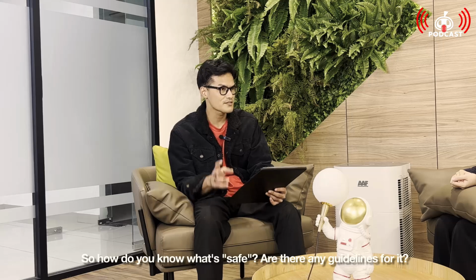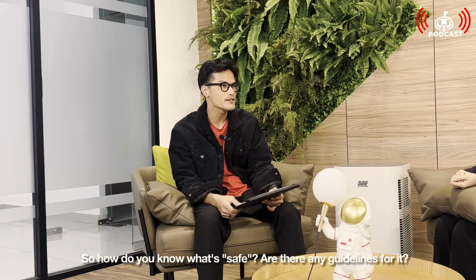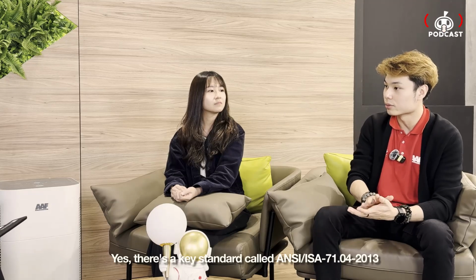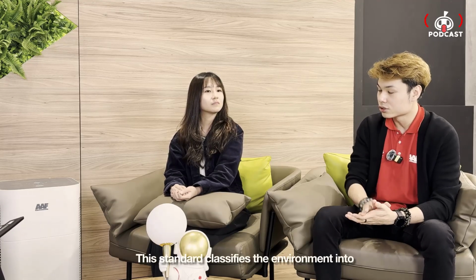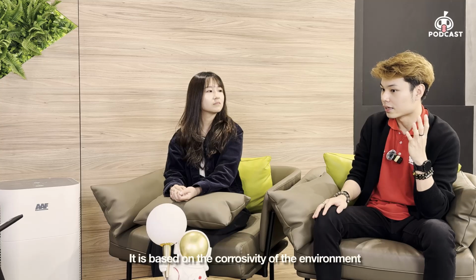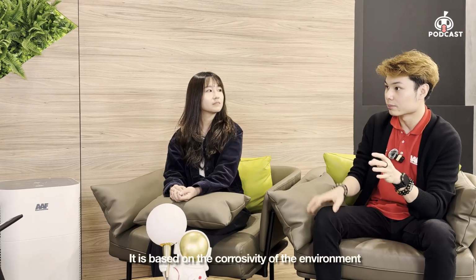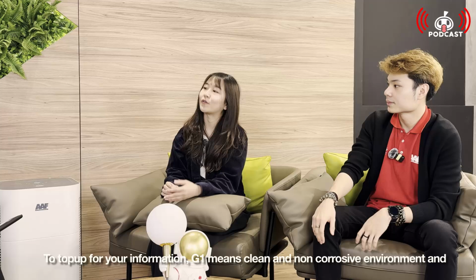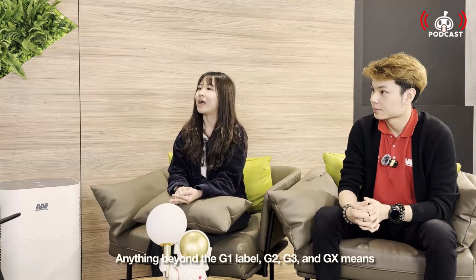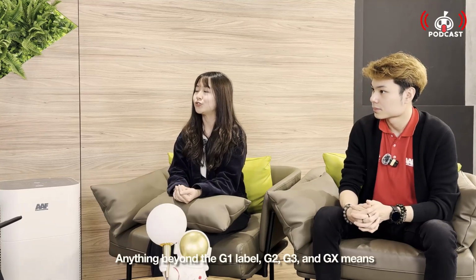So how do you know what's safe? Any guidelines for it? Yes, there's a key standard called ANSI/ISA 71.04-2013. This standard classifies the environment into four different classes, G1, G2, G3, and GX, based on the corrosivity of the environment. Just for your information, G1 means clean and non-corrosive environments, and that's the target for all data centers. Anything beyond G1, G2, G3, and GX, means your equipment could be at risk.